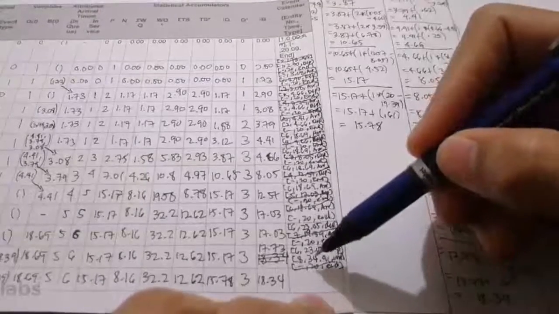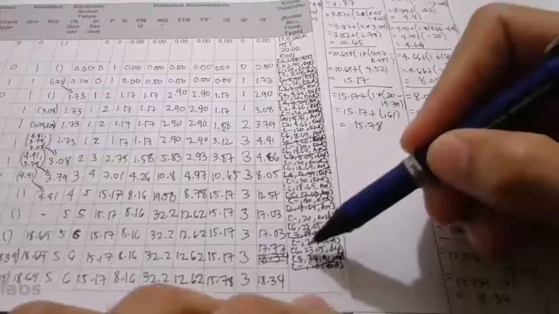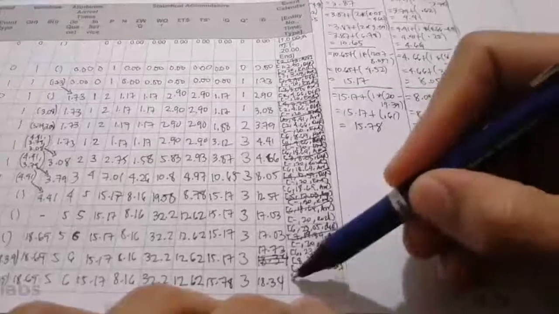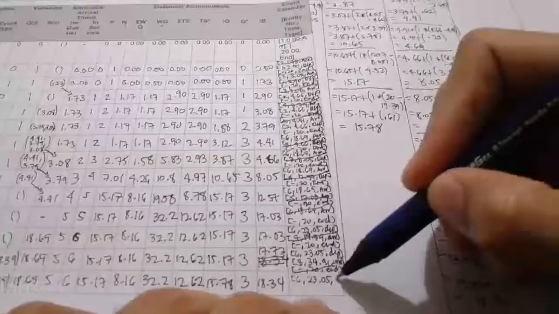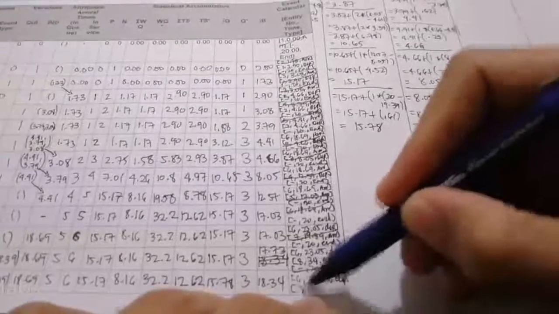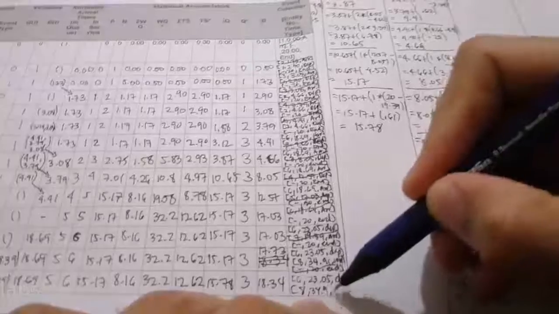Kahit nag-end ng ating simulation, i-drop lang natin yung mga dating values. 6, 23.05, depth, 8, 34.9, arrival. Okay. And we're done with our simulation matrix. Ayan. Kapagod. Now what?